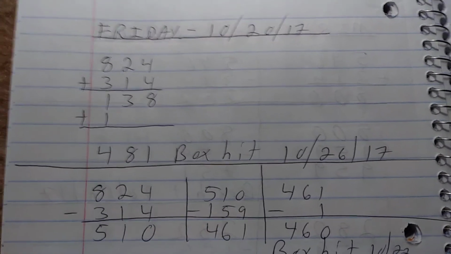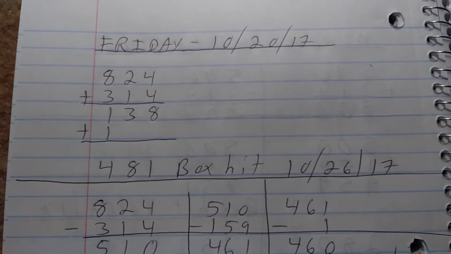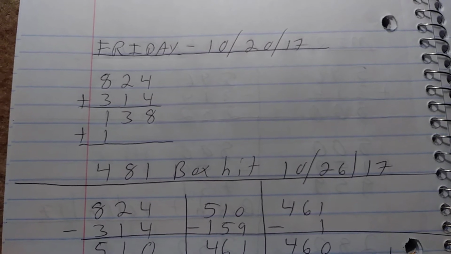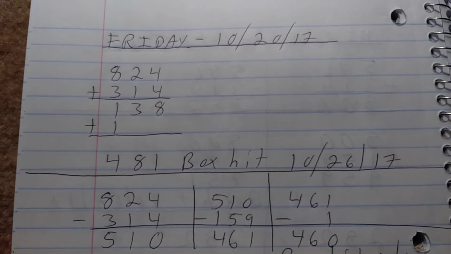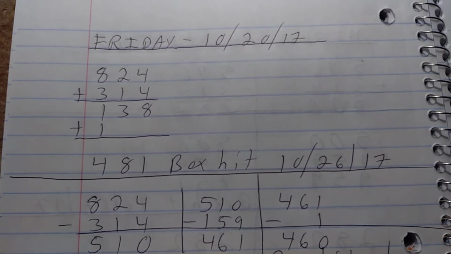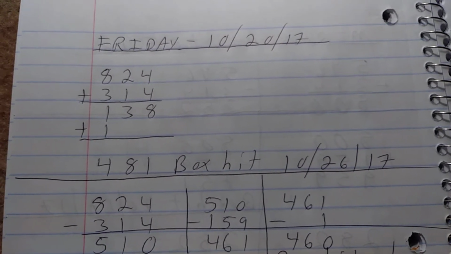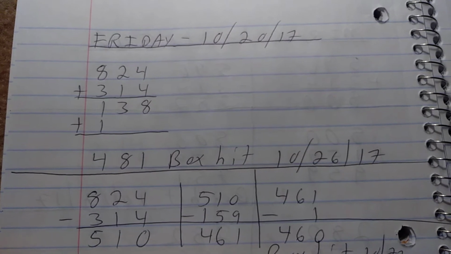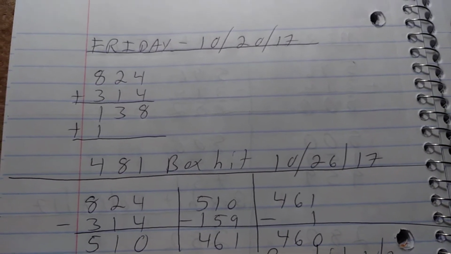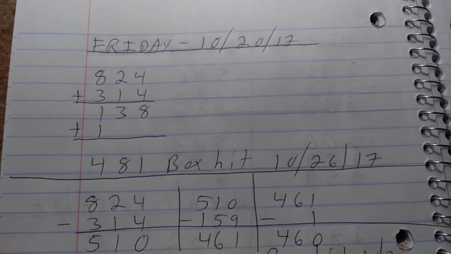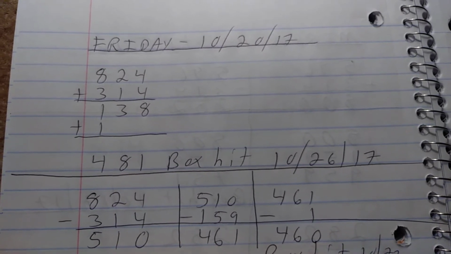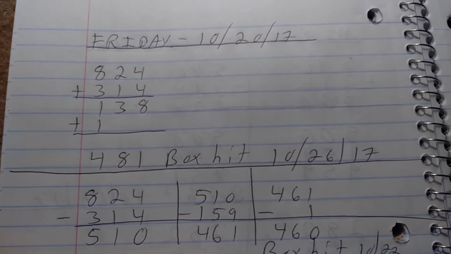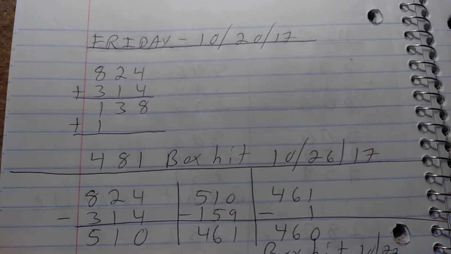Okay, so from this point, I'm not going to tell you the numbers that did not hit. It'll only be the numbers that did hit. So 824, that one was the number that fell on October 20th. We're going to add on 314, so 4 plus 4 is 8, 2 plus 1 is 3, and 8 plus 3 is 11, so 138.